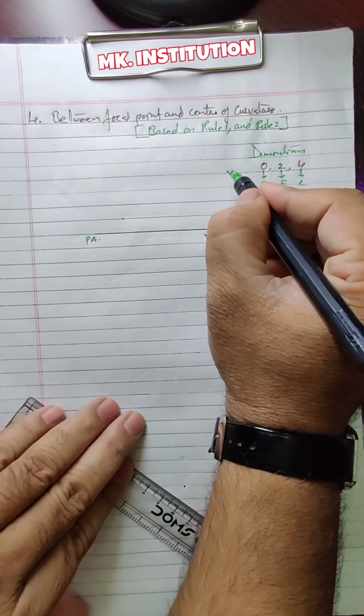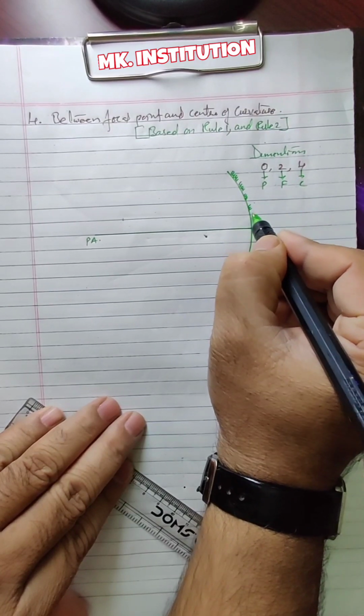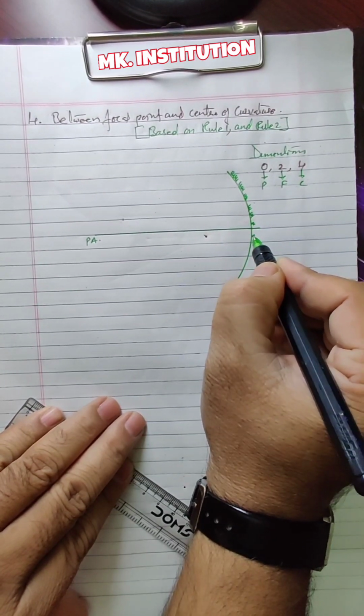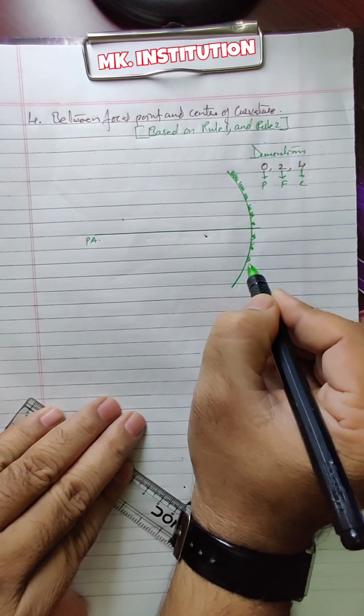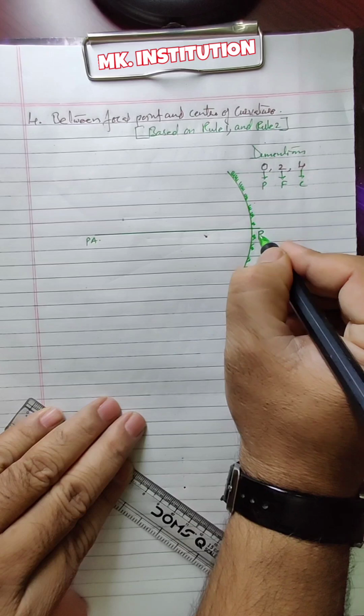Clear? Because it is a concave mirror, the shading should be outside. Keep the shading outside.